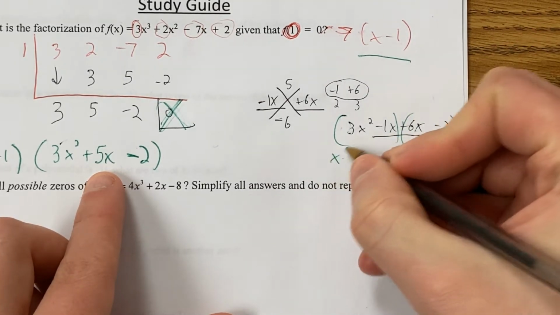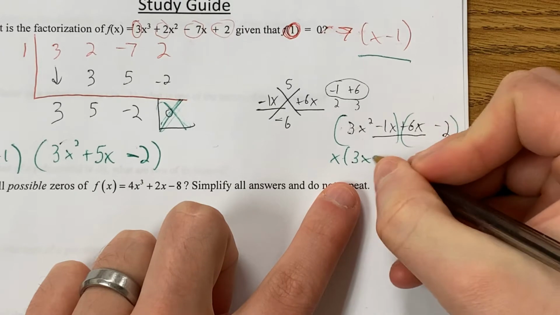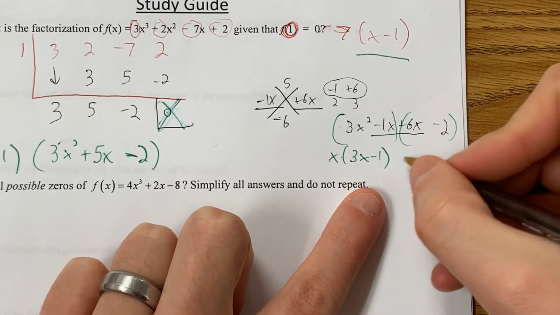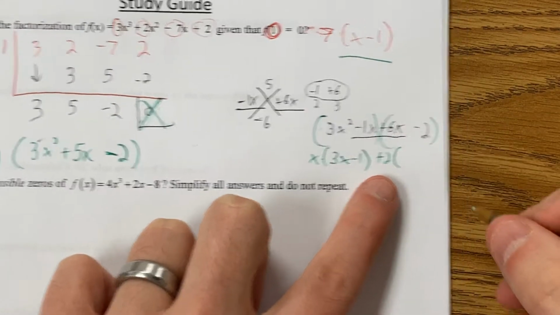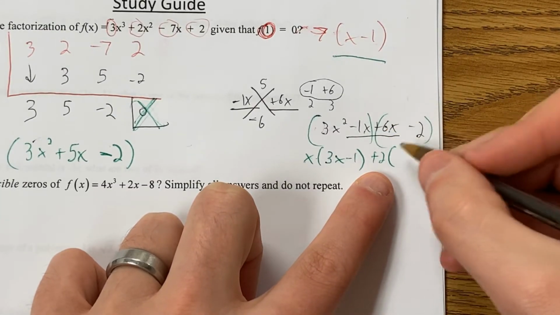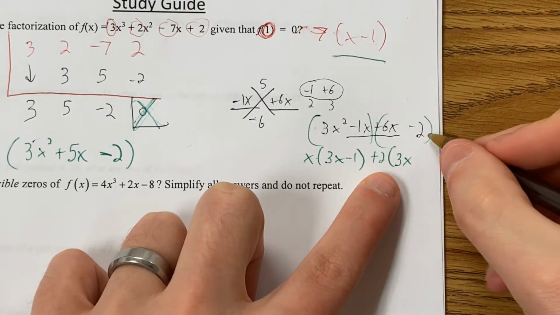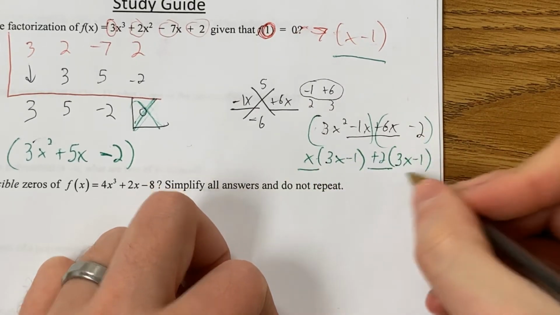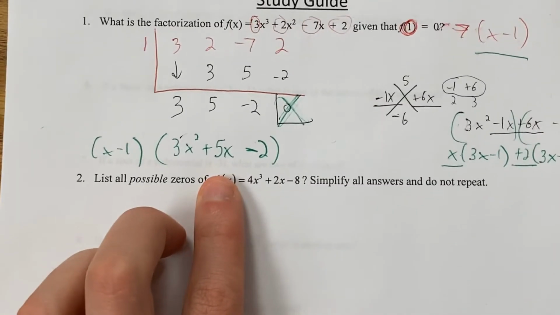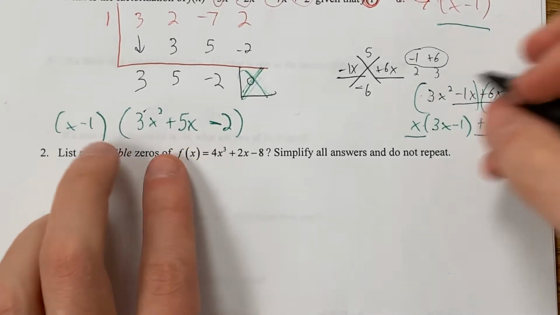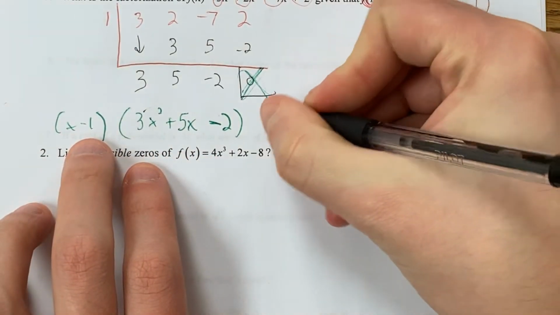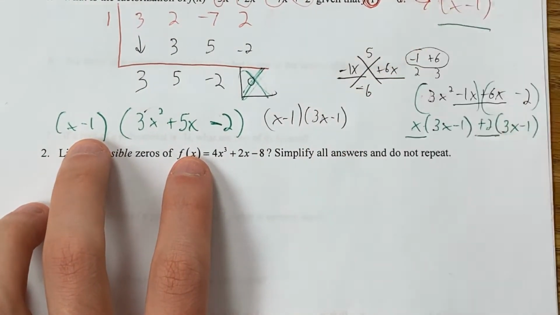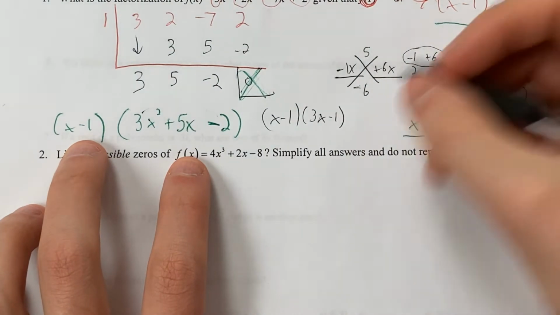So here you can pull out an x, and you get 3x minus 1. And for 6 and 2, they both have a 2 in common, so you can pull out a plus 2. And then if you divide 6 by 2, you get 3, and 2 divided by 2 is 1. So you get x plus 2 and 3x minus 1. Meaning your final answer would be x minus 1, 3x minus 1, and x plus 2.